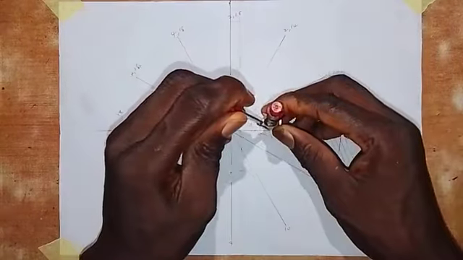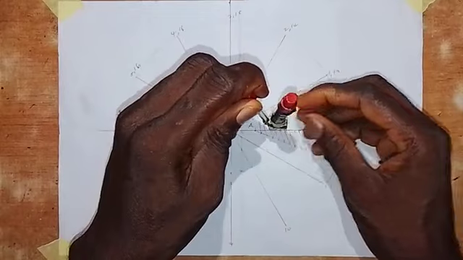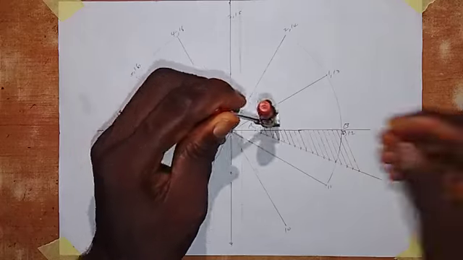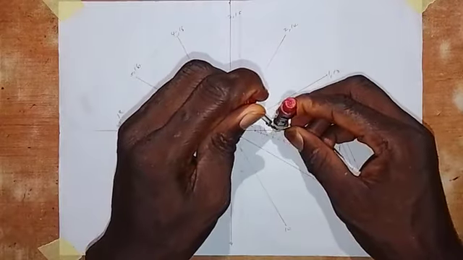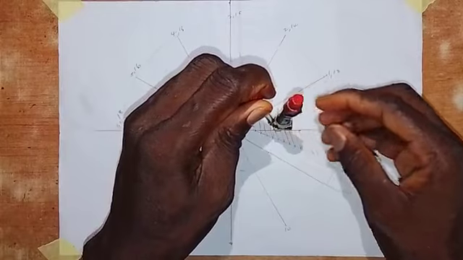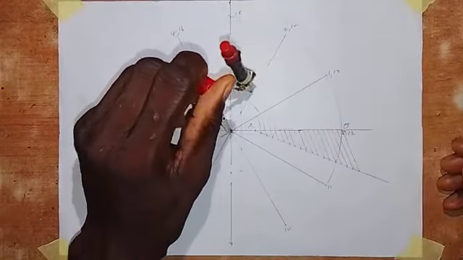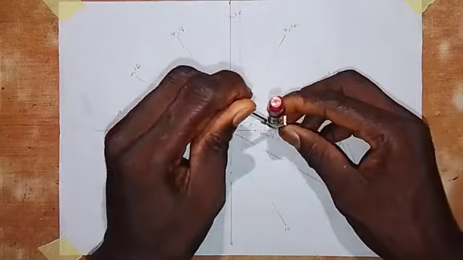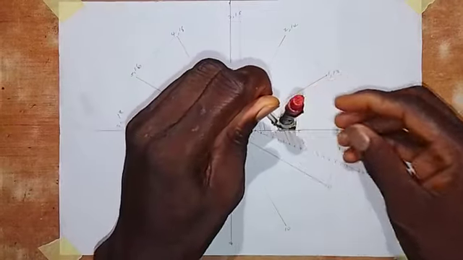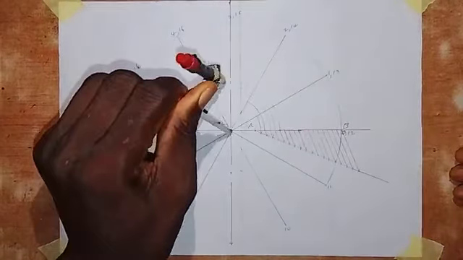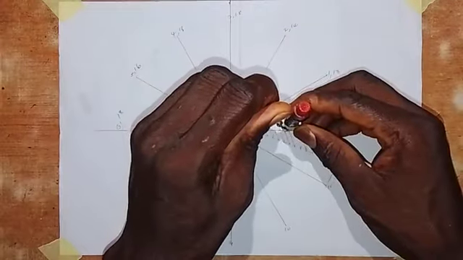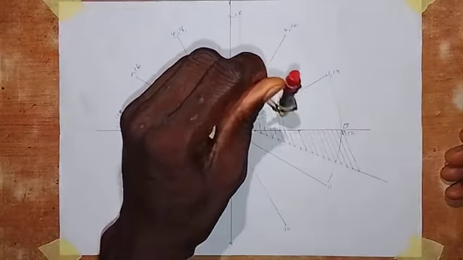Okay, we have this. Then from here we extend to 3 again. So we draw an arc to touch line 3. Then we extend to 4, and we draw an arc to touch line 4. And then we extend to 5. We draw an arc to touch line 5. Okay, then we extend to 6, and we draw an arc to touch line 6.